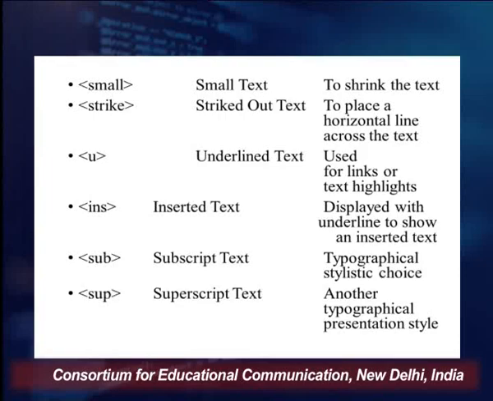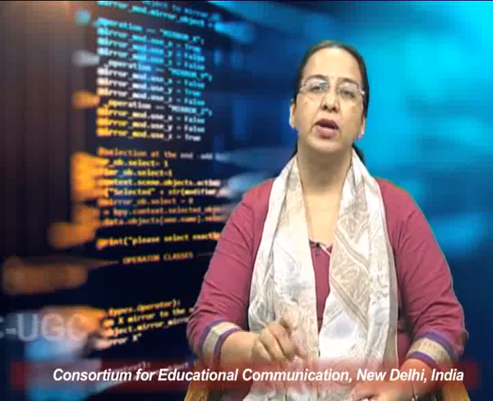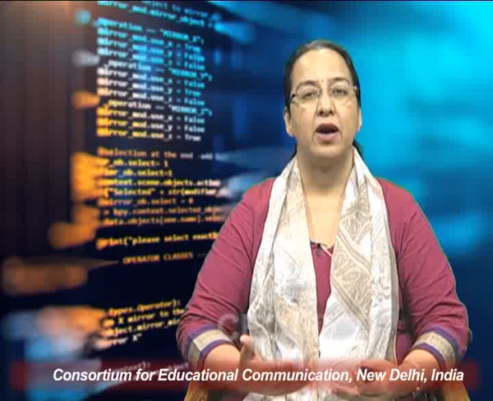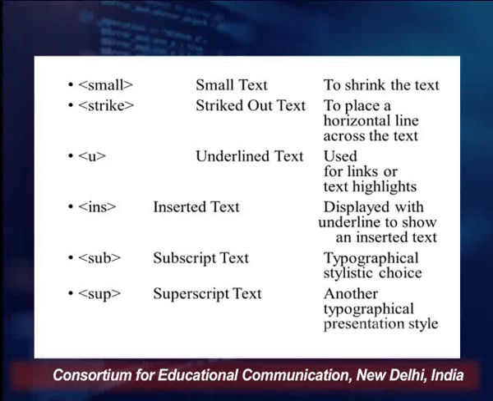So you must have seen examples where the earlier price was, let's say, 300, that has been struck out, and the newer price is 200. That's what struck-out text is. In order to have such text, we need to use the strike tag. Then for underline, we use the simple U and /U. So B is for bold, I is for italics, and U is for underline.